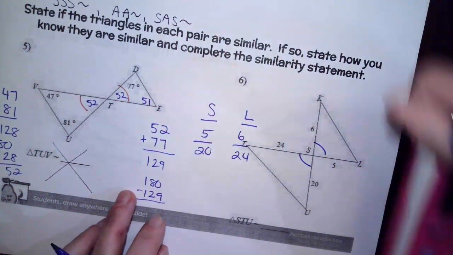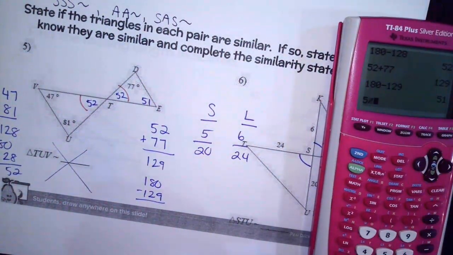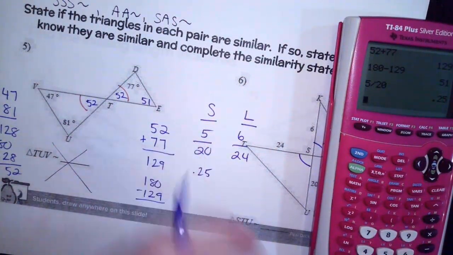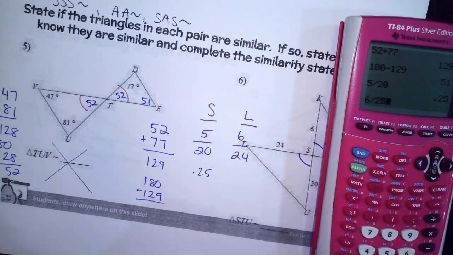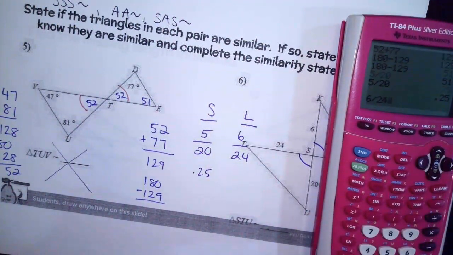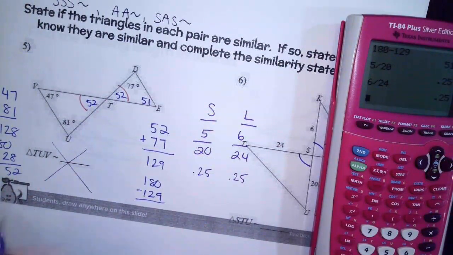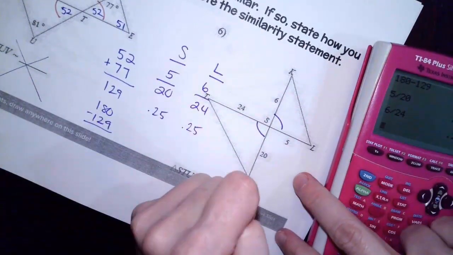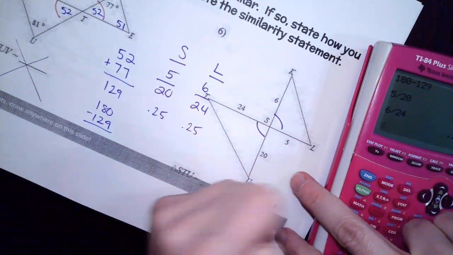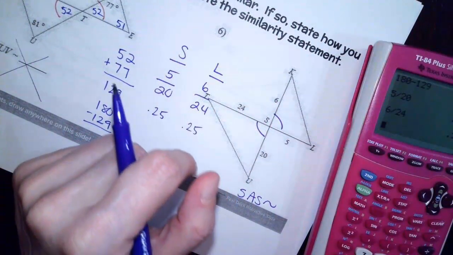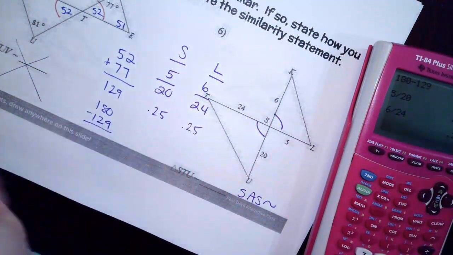So if I reduce both of those, 5 divided by 20, I get 0.25 or 1/4. 6 divided by 24, I get 0.25 or 1/4. So they reduce to the same thing, which means yes, they are similar by side, angle, side similarity. Remember, sides have to be proportional. Angles, the included angle in the middle, they have to be congruent.